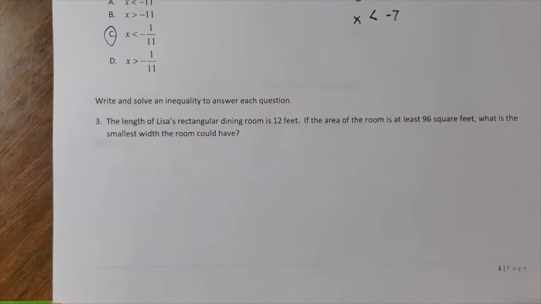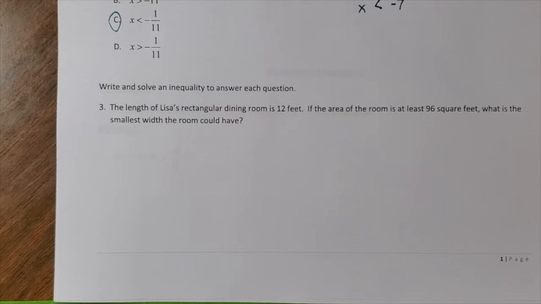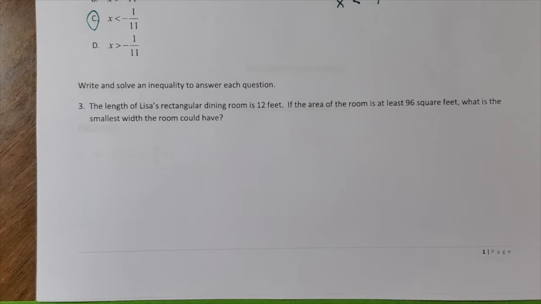All right, let's try out another example here. This time, we're saying the length of Lisa's rectangular dining room is 12 feet. If the area of her room is at least 96 square feet, what is the smallest width the room could have? Why don't you see if you can set up an inequality which represents this problem, and once you do, we'll try and see if we can go over and solving it together. So go ahead and try and set that inequality up on your own now, and then we'll go and solve it together.